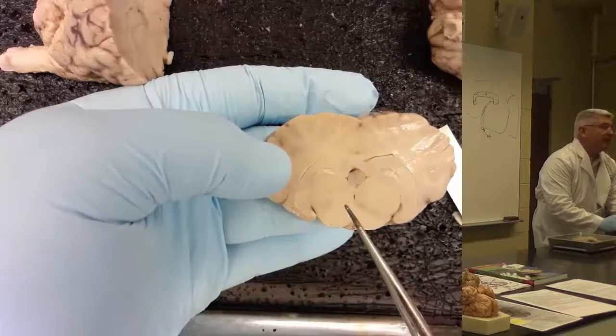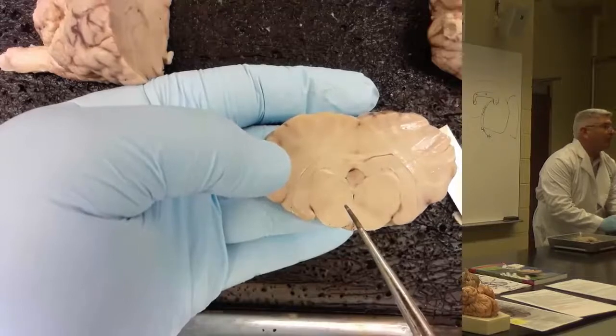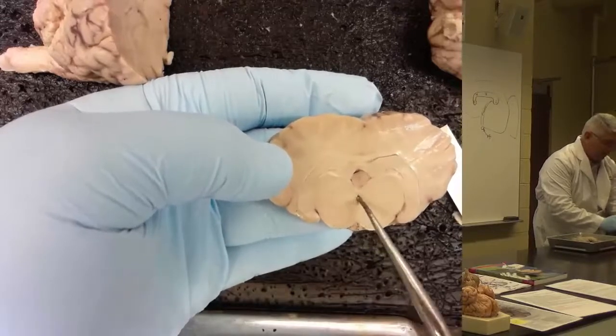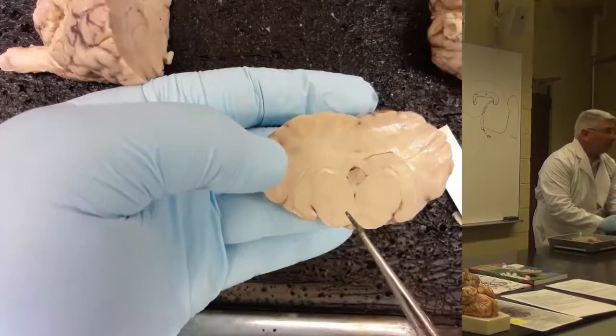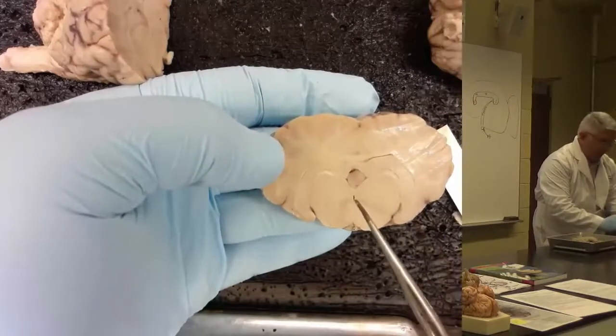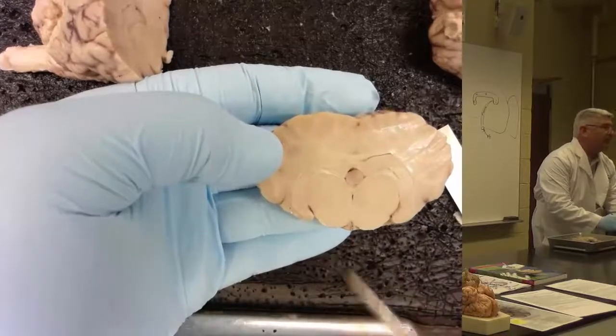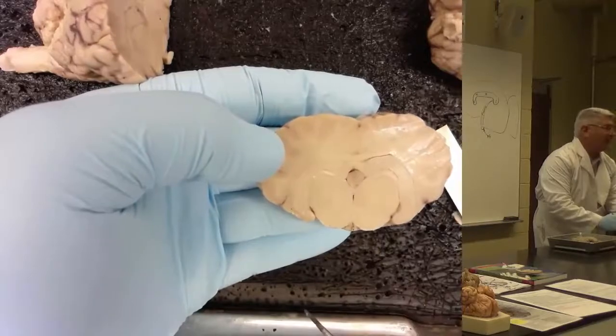Where does the third ventricle go? The cerebral aqueduct. Right? So when you can see the pineal gland, you really know you're posterior in the brain, right? Fornix is turning to the hippocampus, and we have a pipe for a ventricle, a hole, which looks like a pipe instead of a T. That's cerebral aqueduct. Okay?